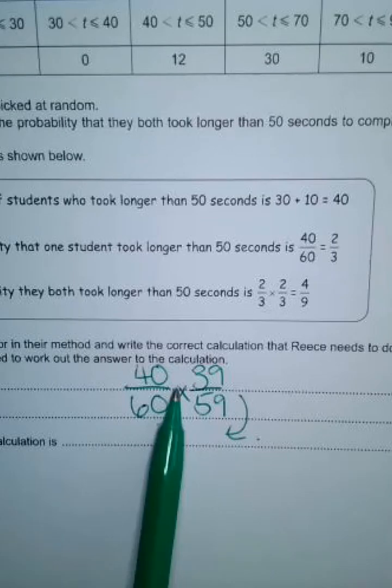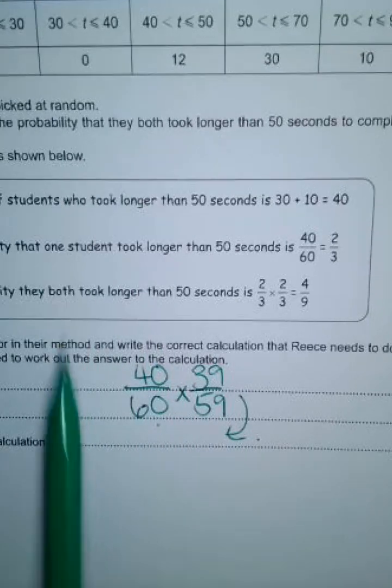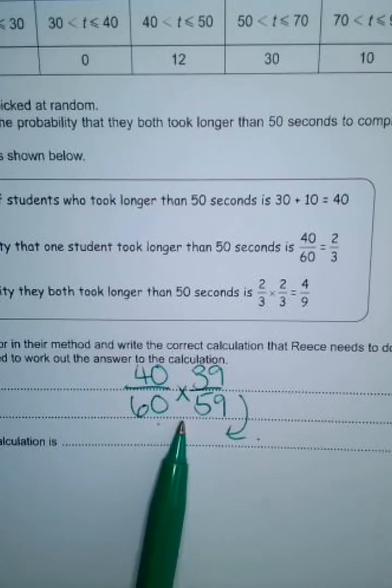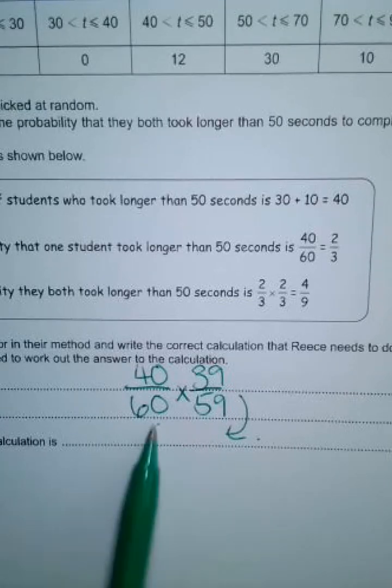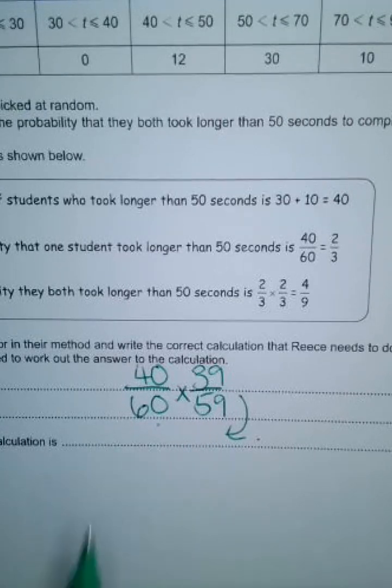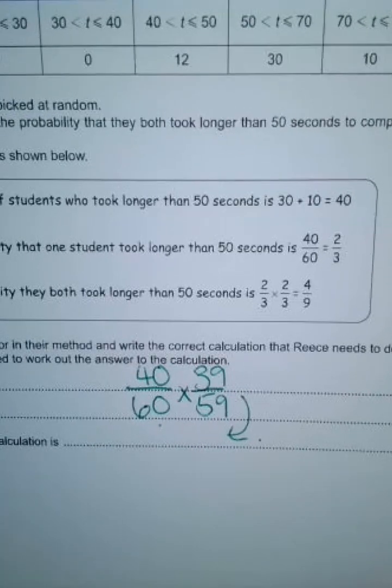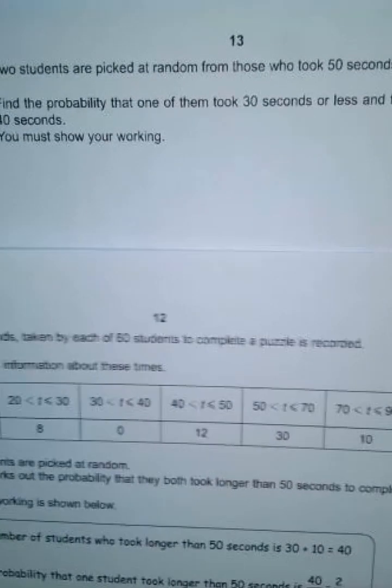However, this is a dependent event because I'm just picking out two people, so it's a bit like the counters in the bag. Do I replace or not replace between picking out the colours? So that's what that is getting at. It means these are dependent events. Okay, I'm going to keep this at the bottom now.